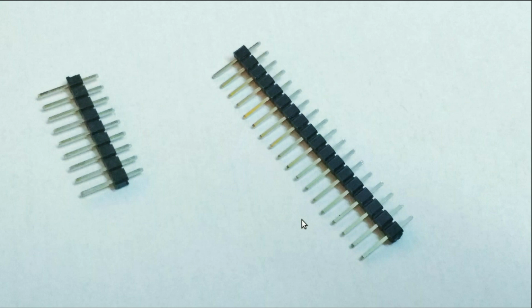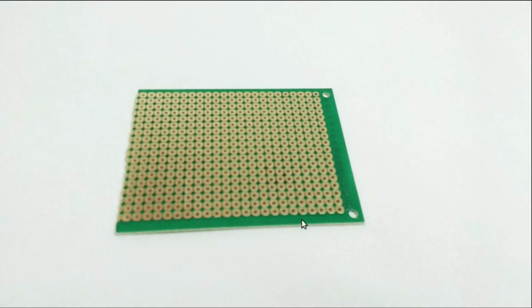We will also need a few male headers, berg strips. Then we need a small general purpose PCB where we can solder everything, our accelerometer board and SD card reader. We can put it all on this small module.